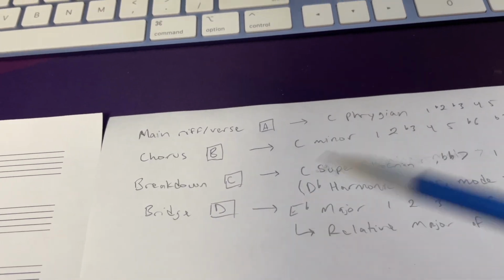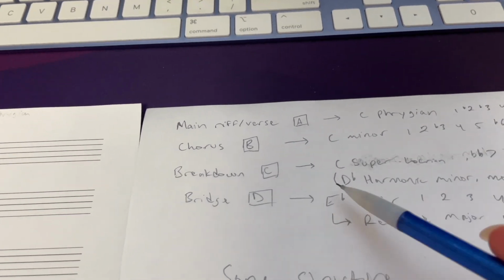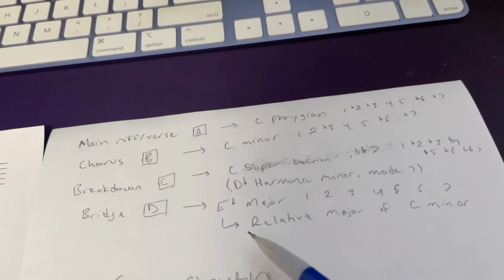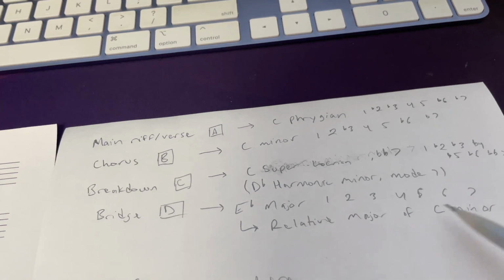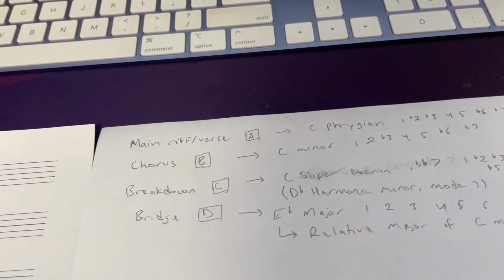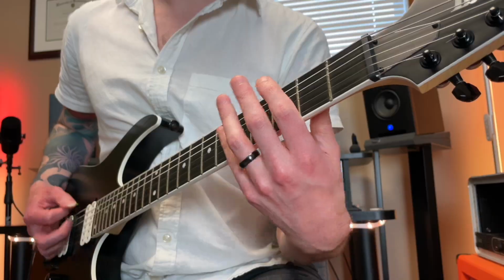For the bridge, I want that to feel more like we've gone on a journey somewhere. So I'm going to change to E flat major, which is really just the relative of C minor. So we have the same 7 notes, but by changing the root to E flat, things will feel brighter, more dramatic.